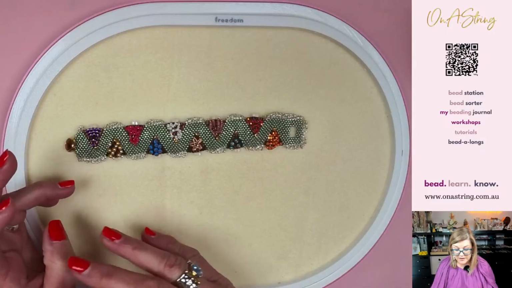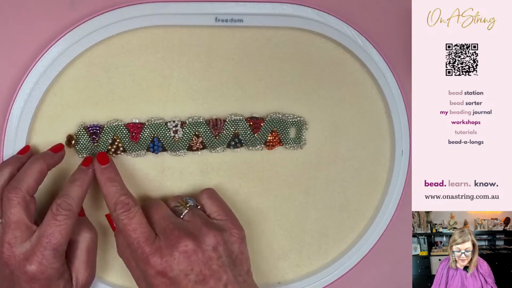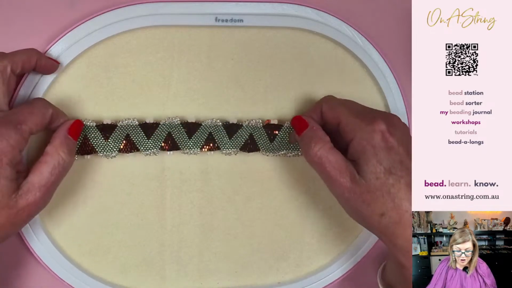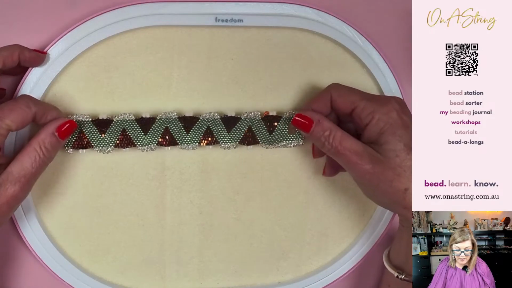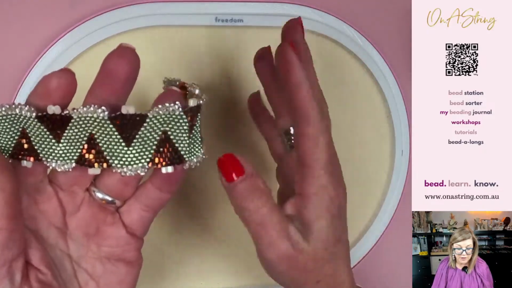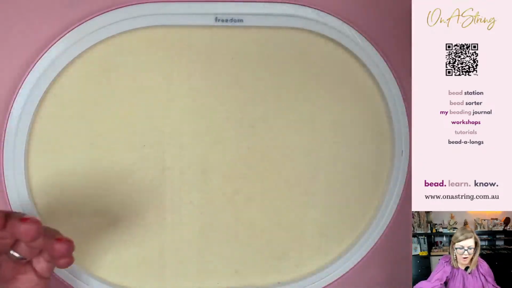So we've got the symmetry of triangles here. This is my Christmas cuff design here. And you can see all these little Christmas trees that are at the top here. But if I flip that over and show you the back, you can see all of those triangles that are there. And this is a brick stitch and peyote stitch piece that is all about Christmas. So it's nearly time to start wearing that one again now.